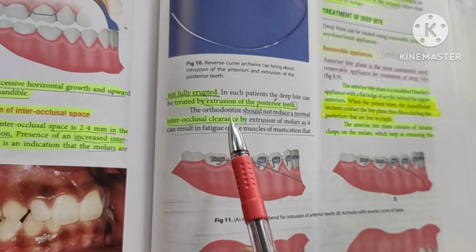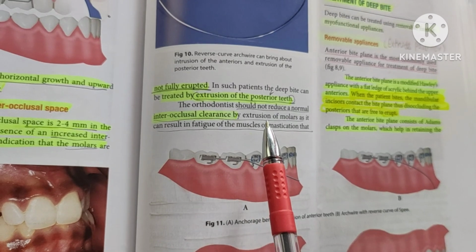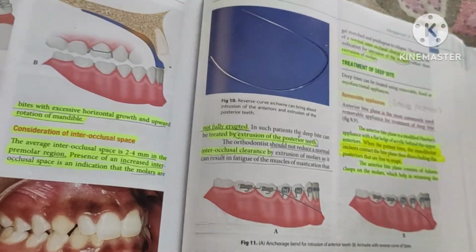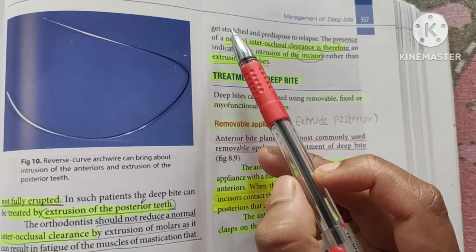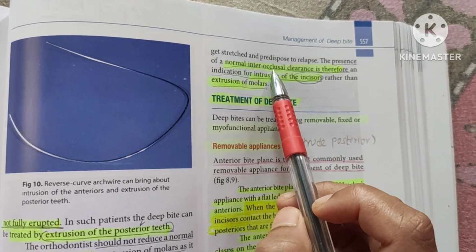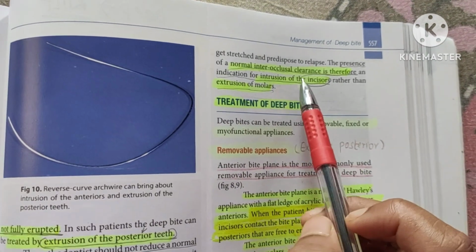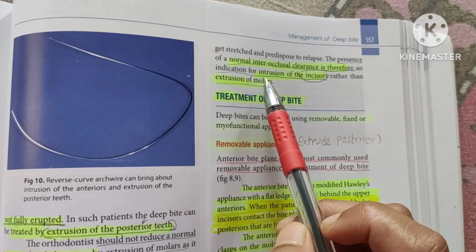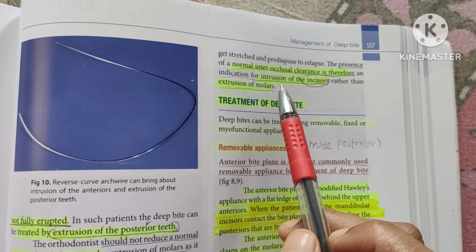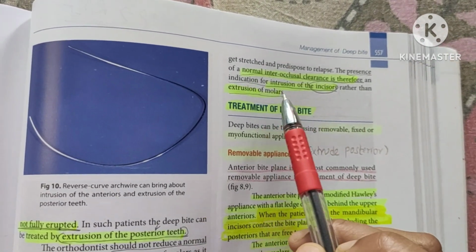Now, the orthodontist should not reduce a normal interocclusal clearance by the extrusion of the molars, as it can result in fatigue of the muscles of mastication that get stretched and predisposed to relapse. The presence of the normal interocclusal clearance is therefore an indication for the intrusion of the incisors rather than the eruption of the molars. So in the case of normal interocclusal clearance, there is indication of the intrusion of the incisors rather than the extrusion of the molars.